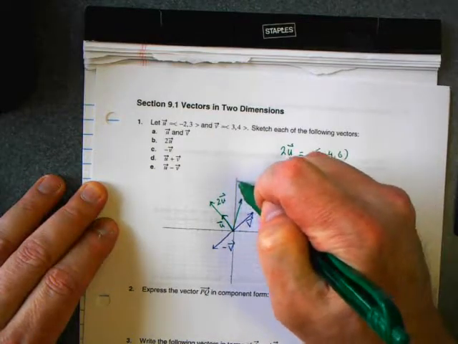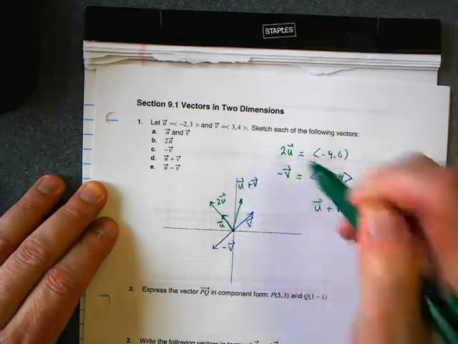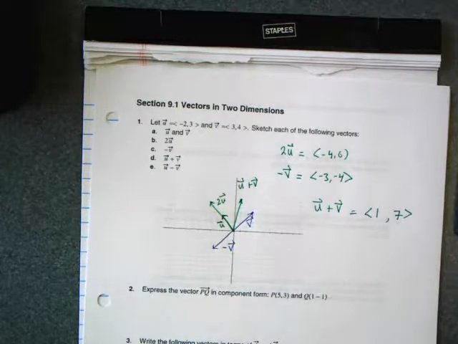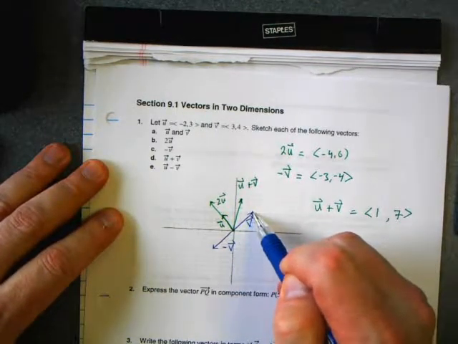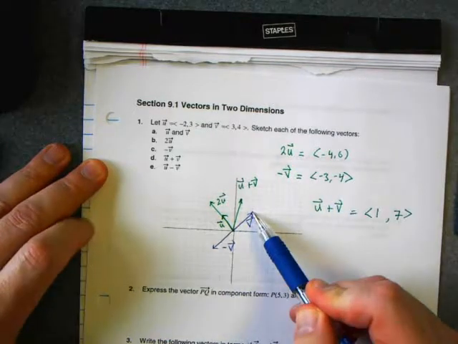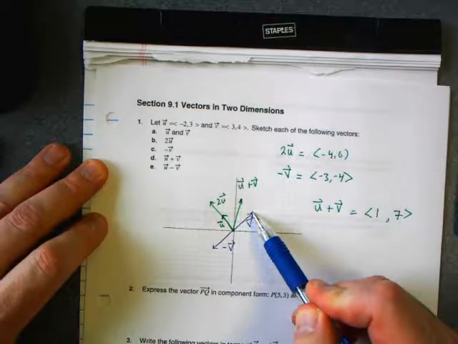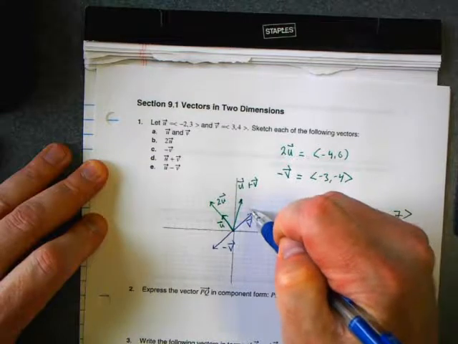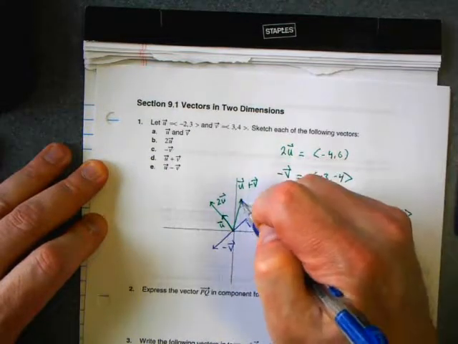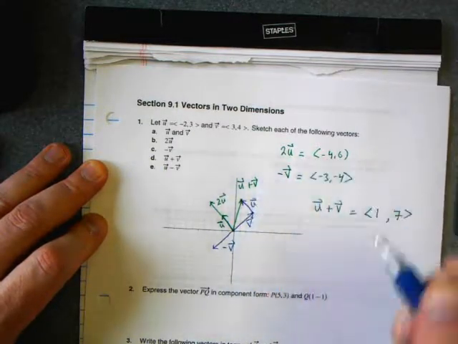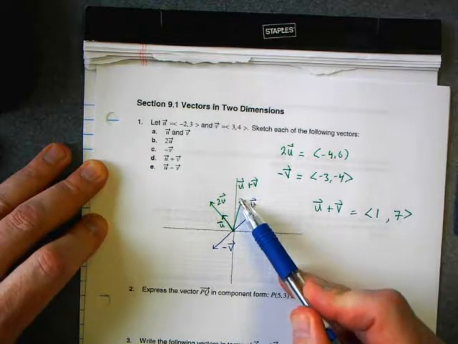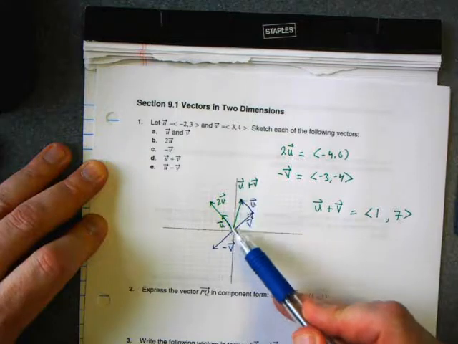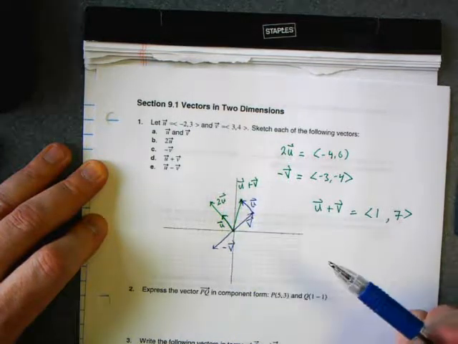That would be u plus v. Geometrically, here's what happens. If I draw the vector v first, and then I draw u starting from right here, it looks like that. So geometrically, the vector v plus the vector u gives you a triangle.